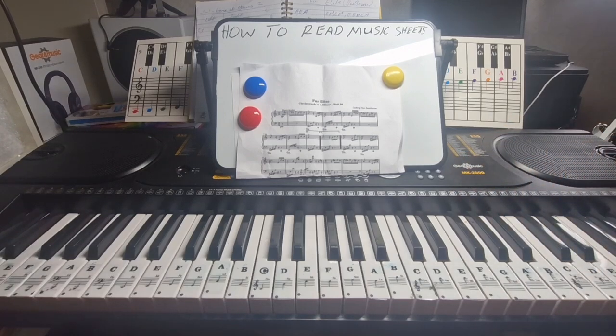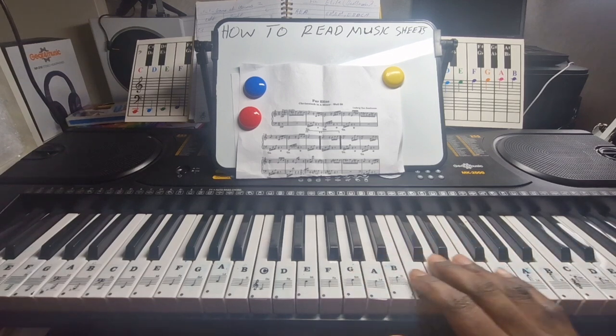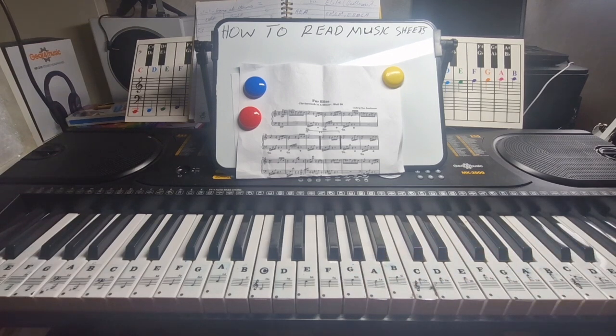Let's get started. Piano keys, as you can see, are made according to the first 7 letters of the alphabet, to the right and backwardly to the left, and they repeat again and again.